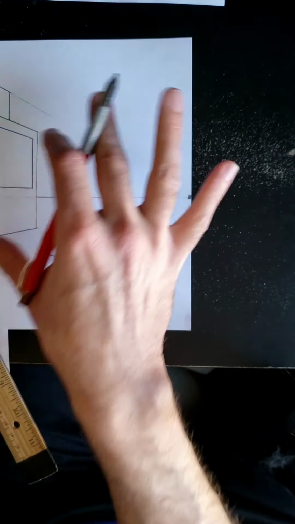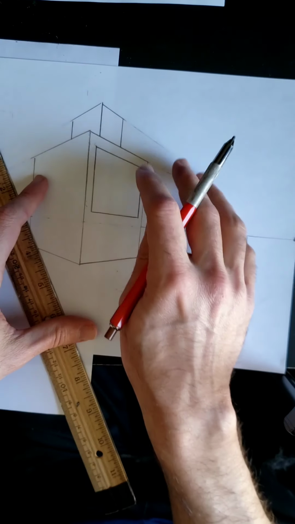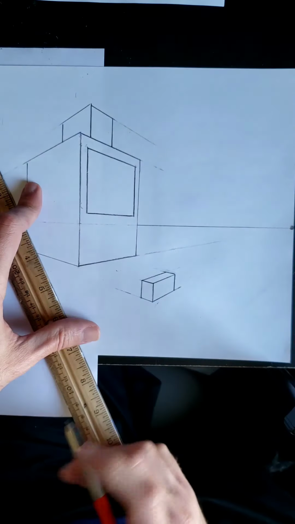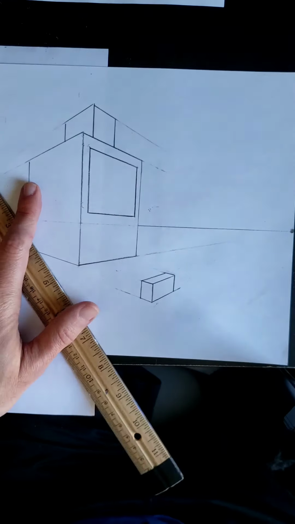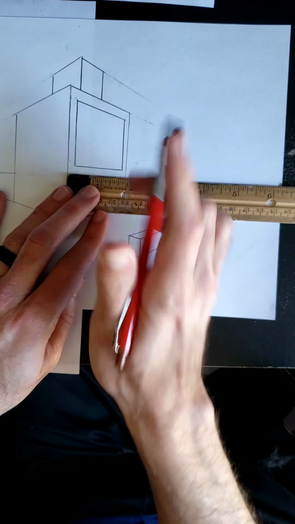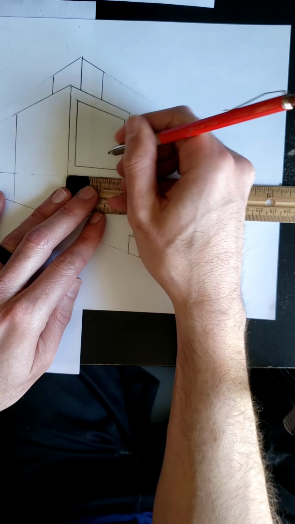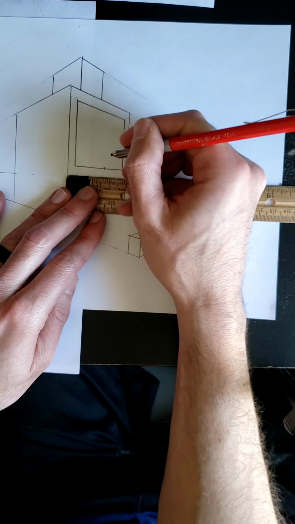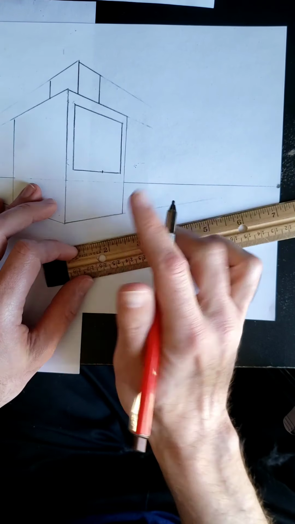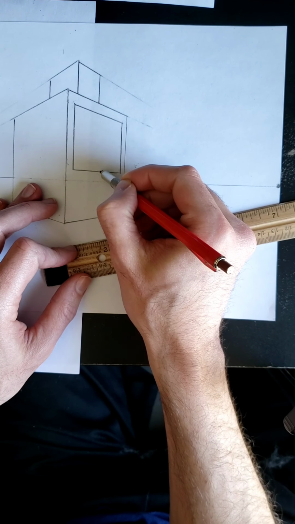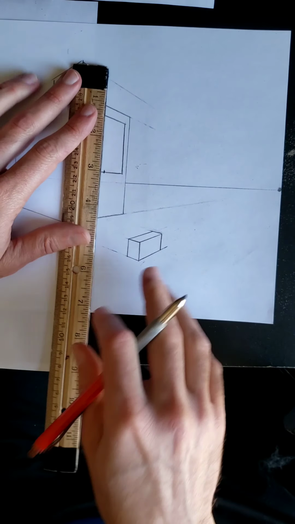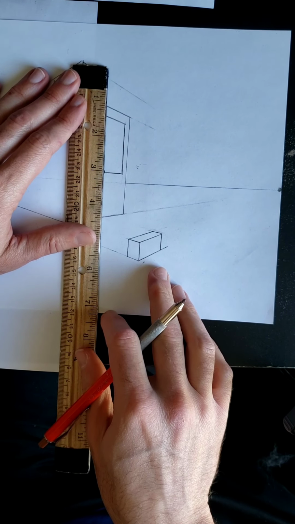So in our weird imaginary land that we're working in right now, we're thinking they start off even and then they squish as they go back in space, back toward this edge here. So first, what I probably want to do is set the halfway point just a little bit off of half, if that makes sense. Okay, so there's my halfway point. Okay, let's create a vertical there.